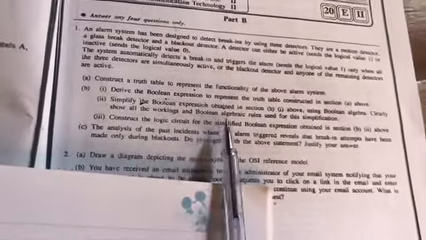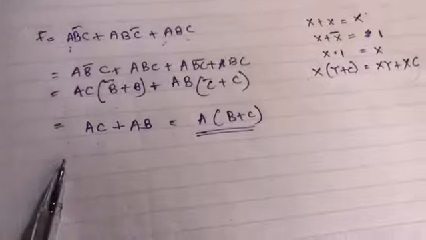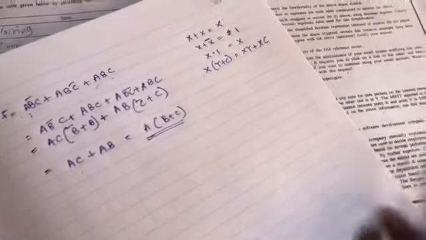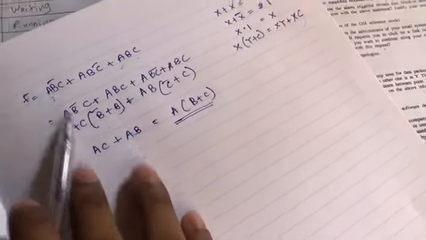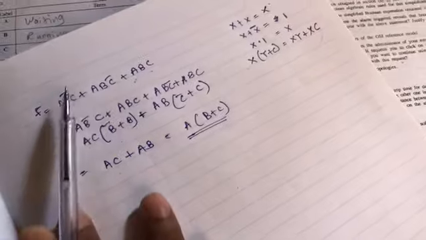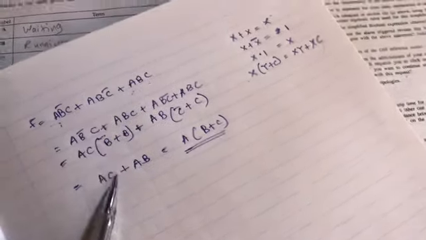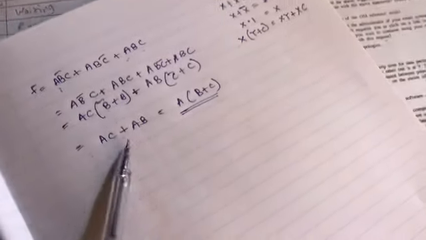But since the question says I have to use Boolean algebraic rules, I can't use the K-map here. What I always do is draw a K-map and find the actual final answer on a separate piece of paper, so that I know what to expect as the final answer for the simplification. Then you can get a clear idea about how to work your way through the whole simplification process.